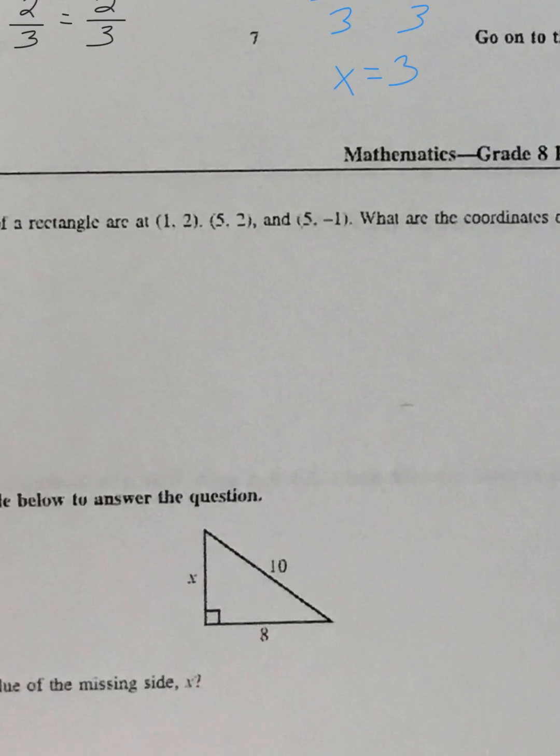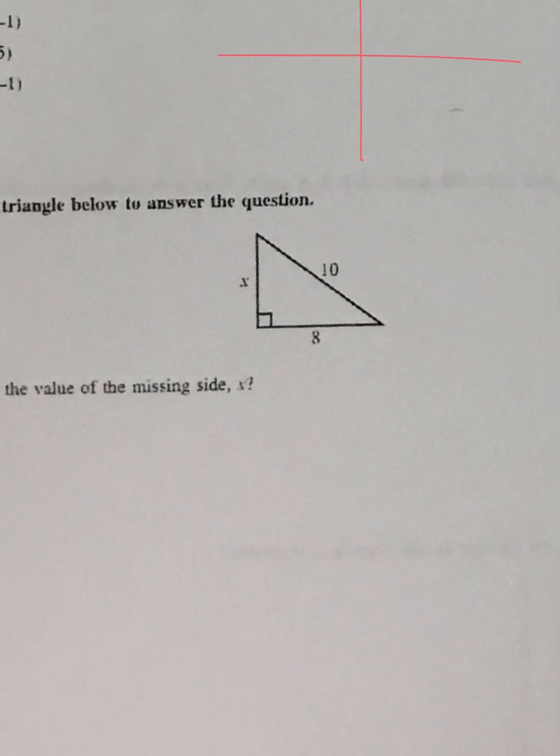Okay, 16 I'm not going to spend a lot of time on, but to help you, draw your own graph, draw your own picture. Make those connections. I'm going to skip to number 17.